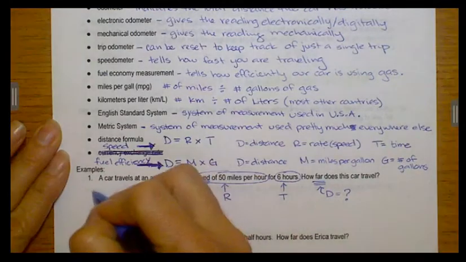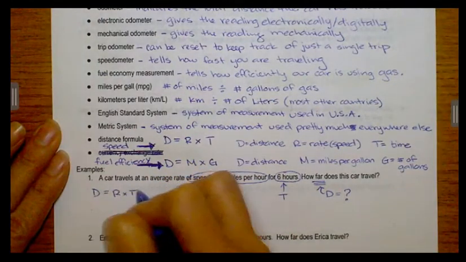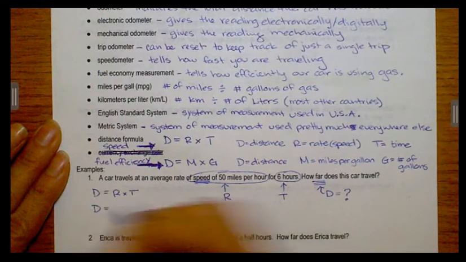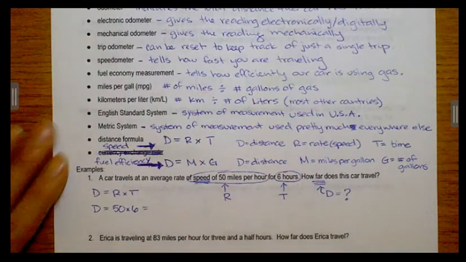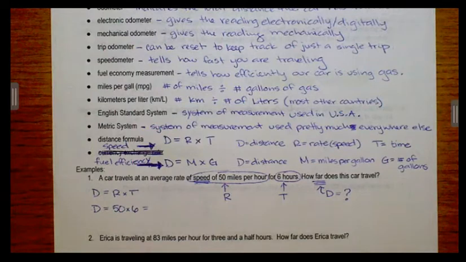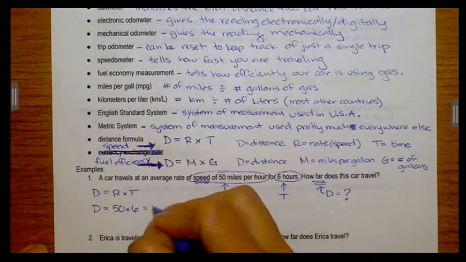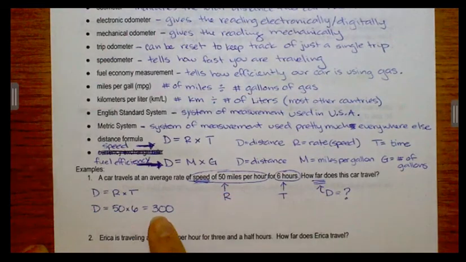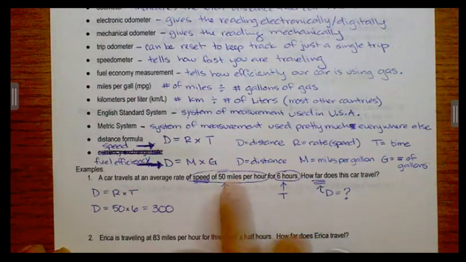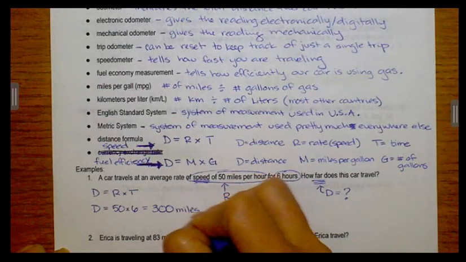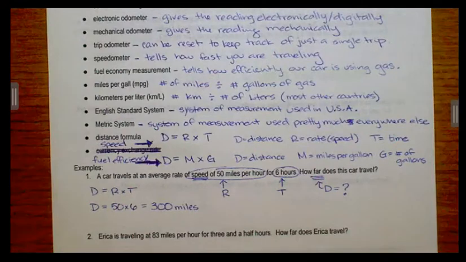We're going to just plug into this equation, d equals r times t. The d is unknown. The r we know is 50, and the t is 6. So let's go ahead and multiply, and then see what you guys get. I'm thinking you guys probably got 300 for that. Now remember, it's not just 300. We need to write some kind of unit of measurement. Since we're talking about a distance, we are measuring in miles in this problem. So we're going to write miles. 300 miles will be our answer for that.